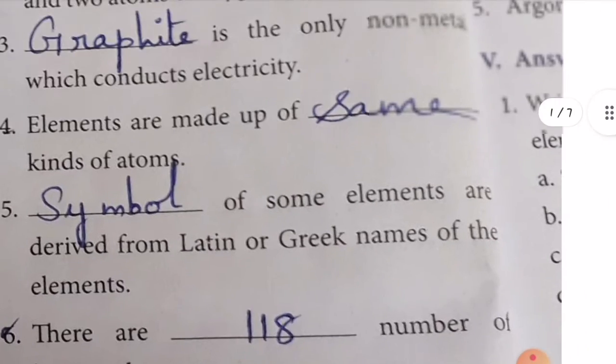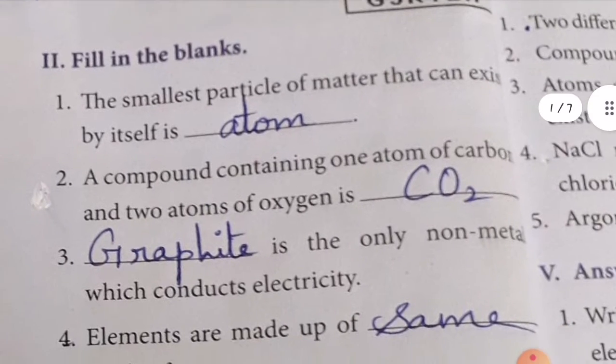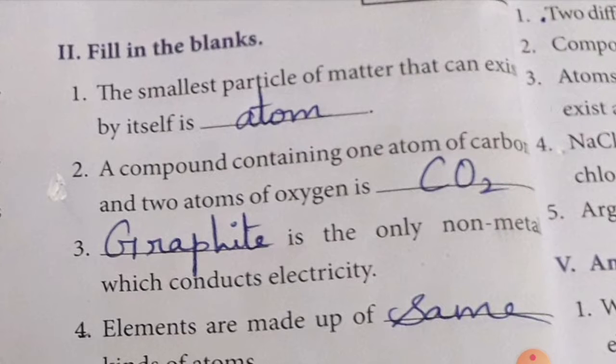See the fill in the blanks, children. First one, the smallest particle of matter that can exist by itself is the atom. This is the definition of atom. Second one, a compound containing one atom of carbon and two atoms of oxygen, CO2.